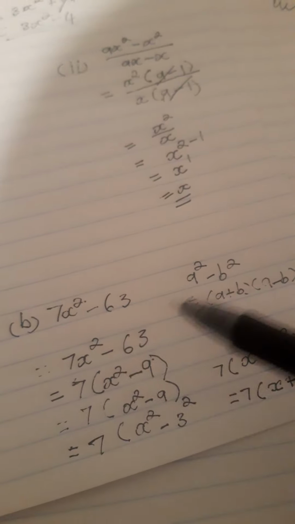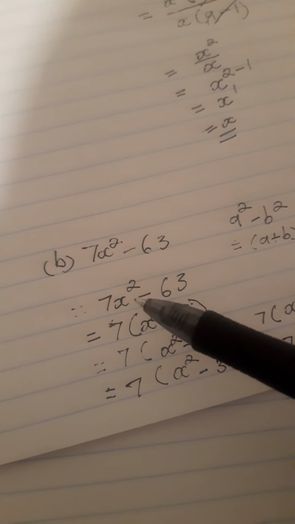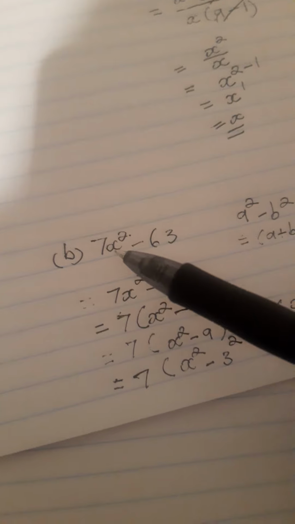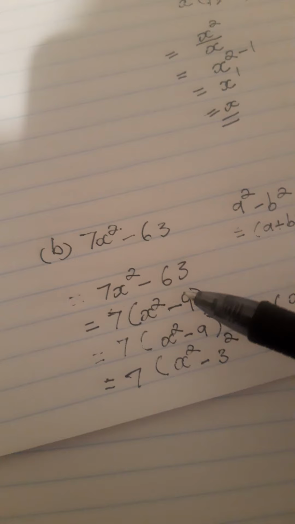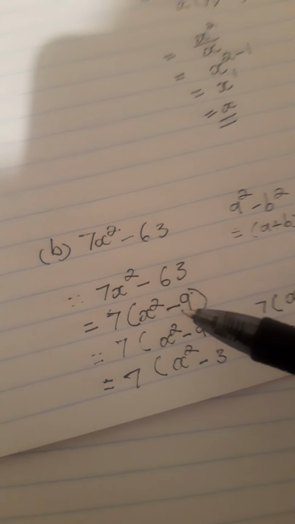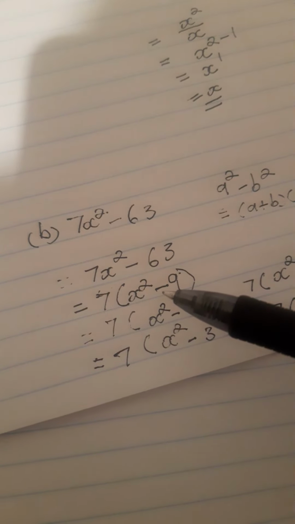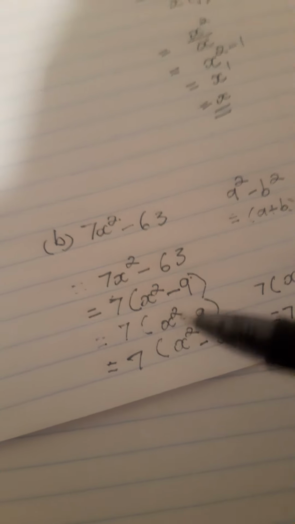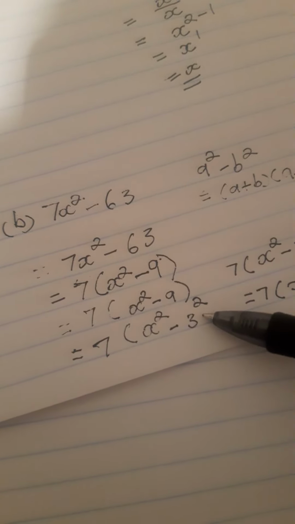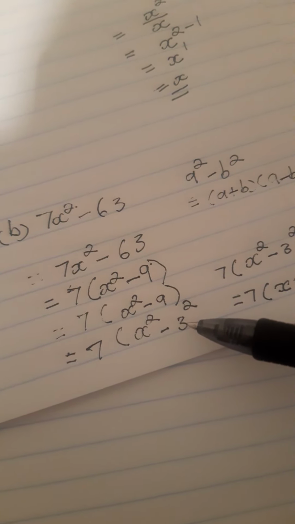So you must be looking for this type of thing. When it comes to factorization, the difference of two squares comes in disguise. You can see after factorizing, it doesn't show quickly, but after I factor out 7, then I have x squared minus 9. So that 9 is a perfect square. Even sometimes it can be a fraction, for example 1 over 4. You know that 1 over 4 you can write as 1 over 2 squared. So it comes in this way, guys. You have to rewrite it like this, the way I write x squared minus 3 squared.